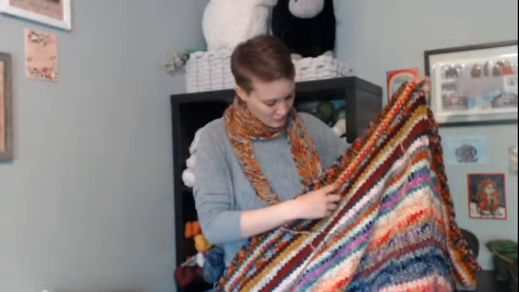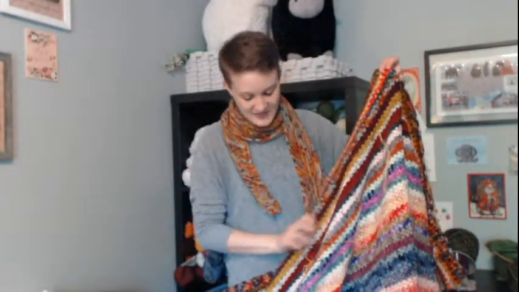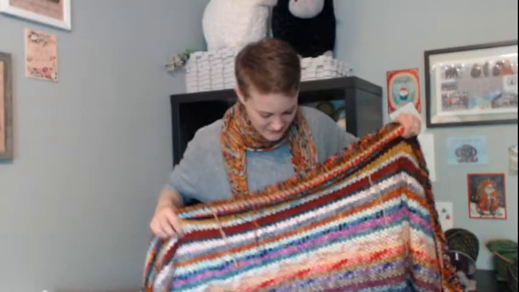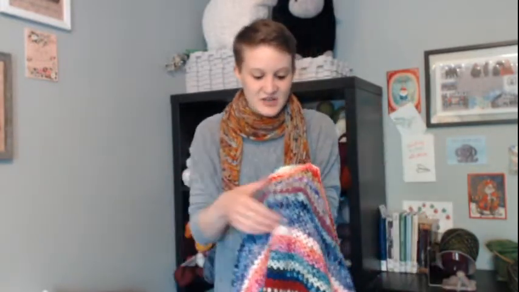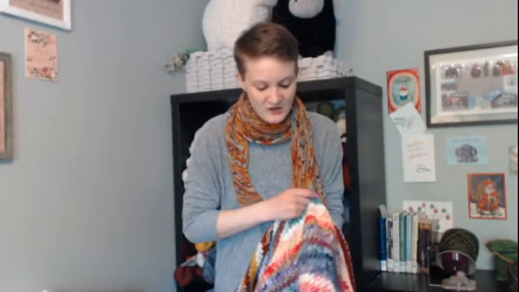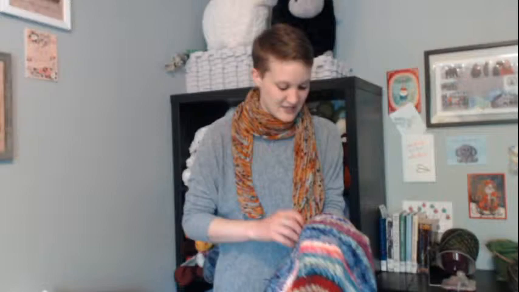You can see it way more here, closer to the top, because I think I got to a point somewhere along the bottom where I was just like, I'm just going to go for it, and so I cut them all off. But now anytime you see a color change, that is two ends that I have to weave in if I decide to do that, or I have to just take the leap and cut them off.